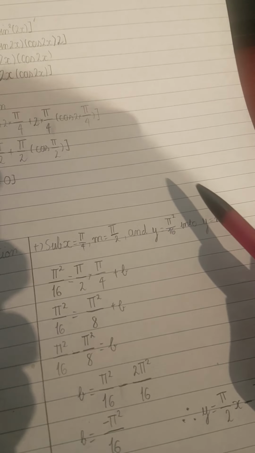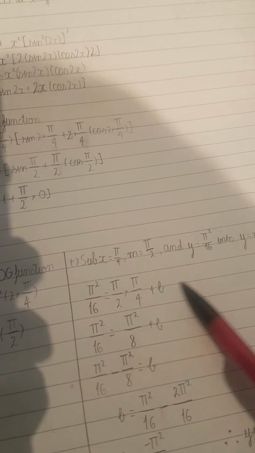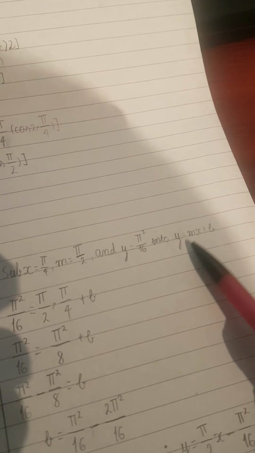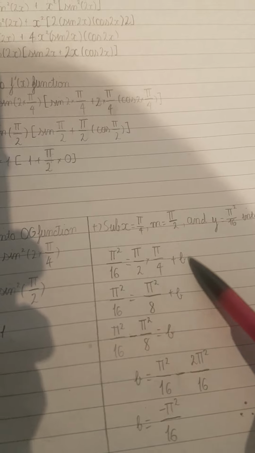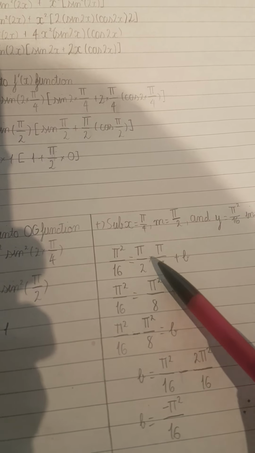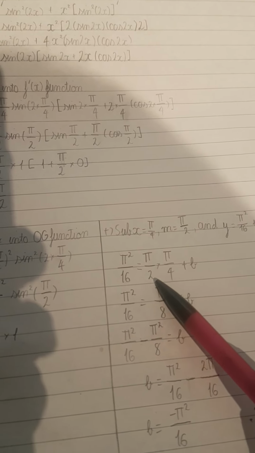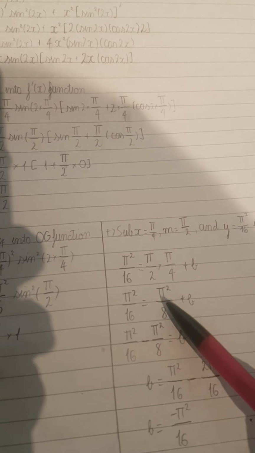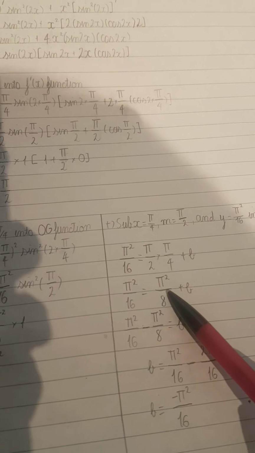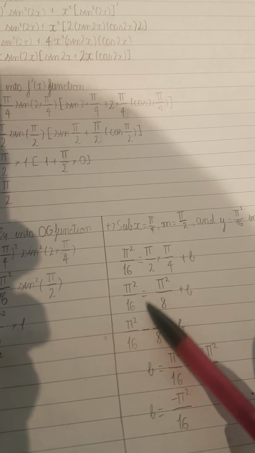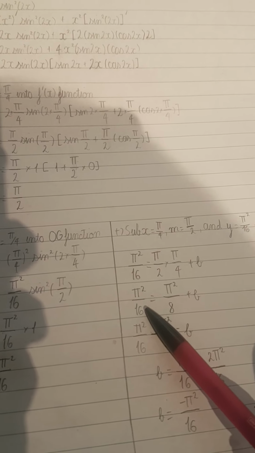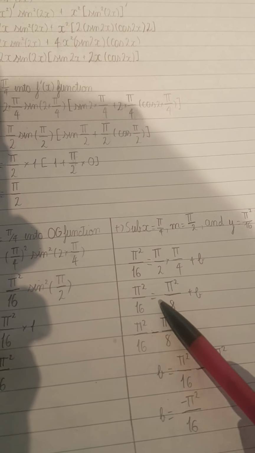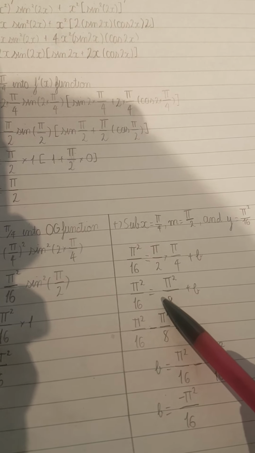So we have the slope, we have the x value, we have the y value. Now we just need to find the b value. So I substitute all the values into the equation y equal mx plus b. Here, pi over 2 times pi over 4 will be pi squared over 8, and then I just need to move this to the other side. When we change sides, we also need to change the sign of the value.